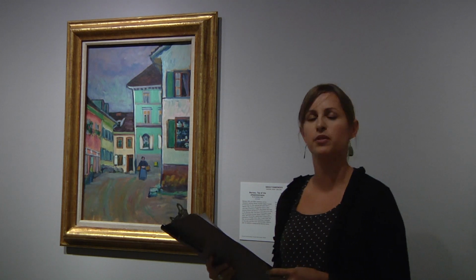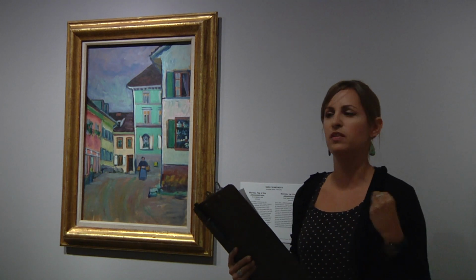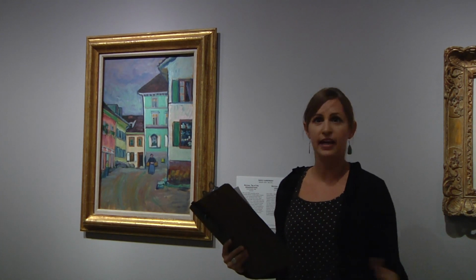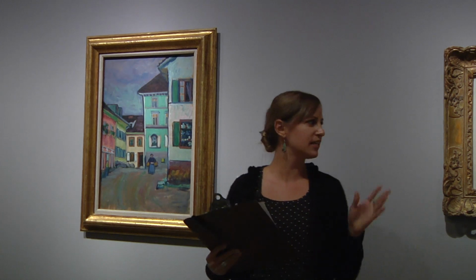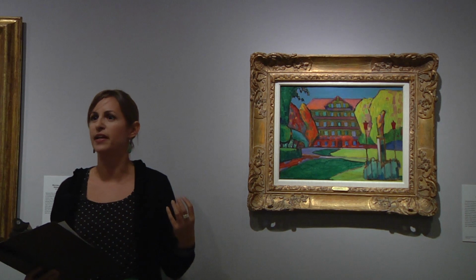And this is where Münter really started taking her refuge. So she fell in love with Murnau. She ended up actually buying a house there and lived there for most of her life. And this particular painting was done in Tutzing, which is another town that is close to Murnau.